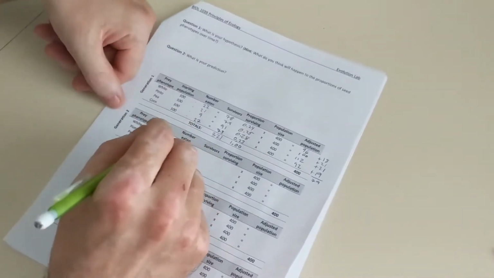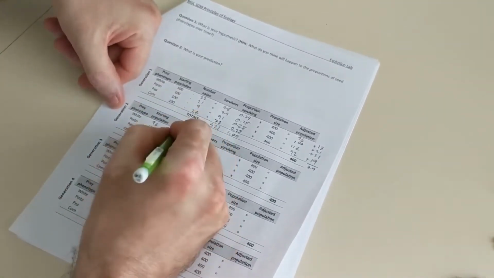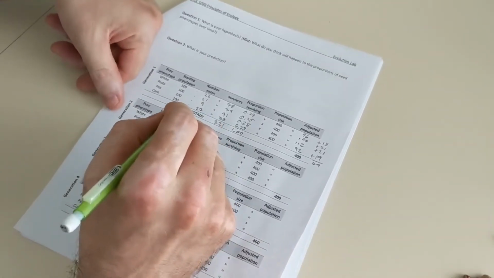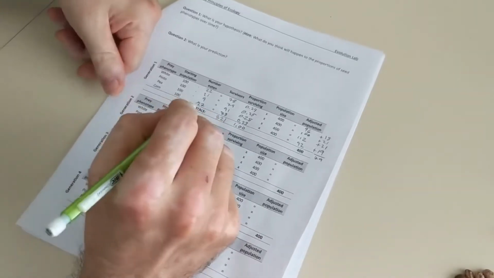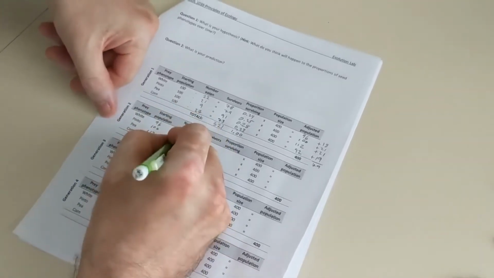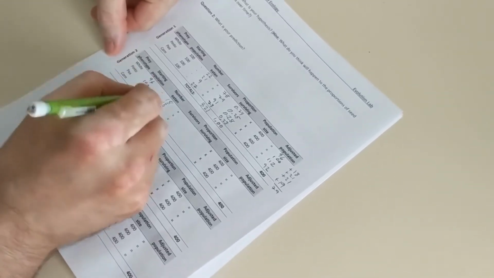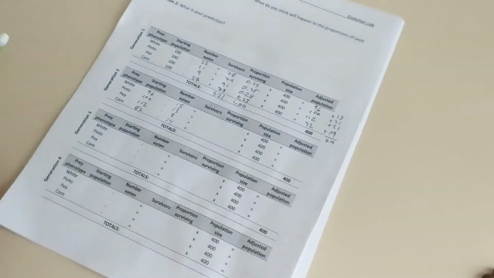So how many white hares were eaten? 18. How many pinto hares? 13. How many pea hares? 8. And how many corn hares? 14. Okay, so now I'm going to leave this table blank.